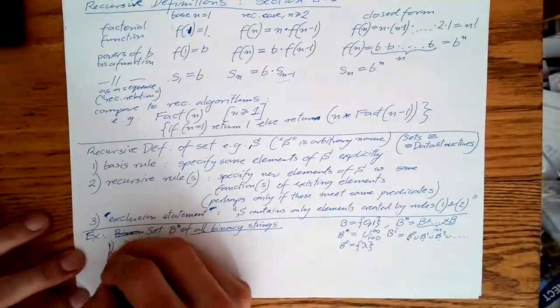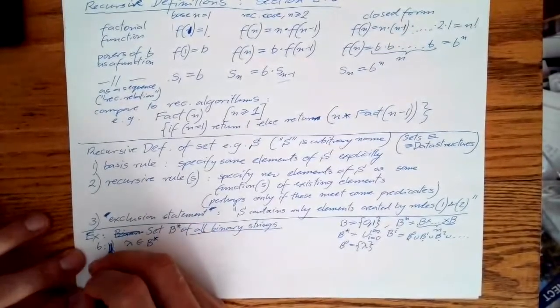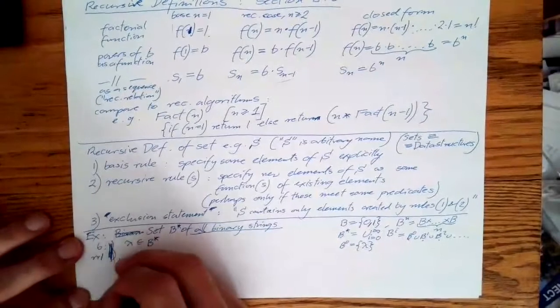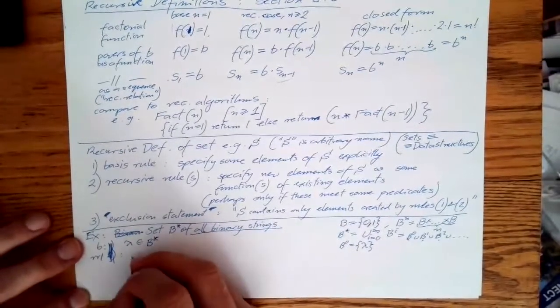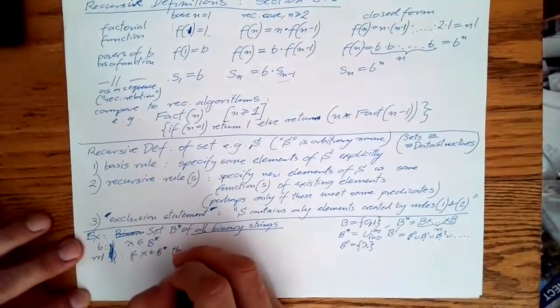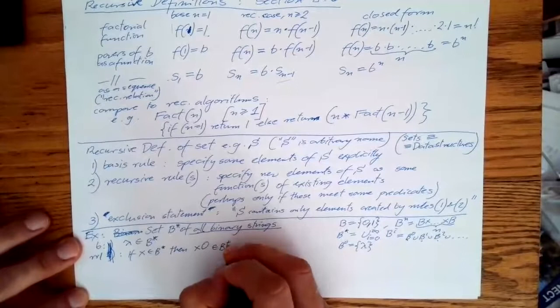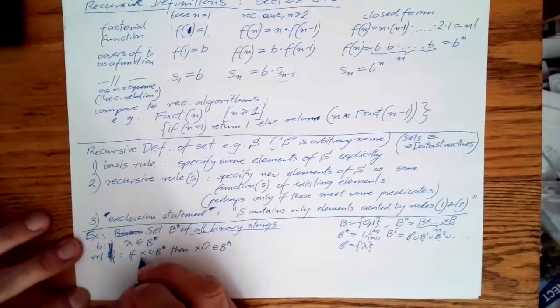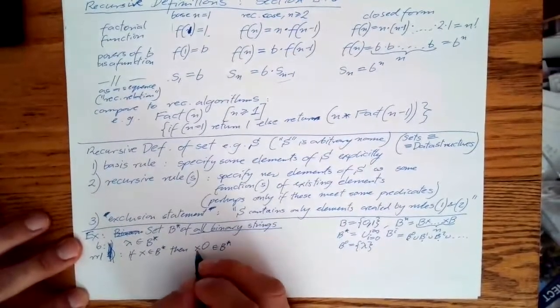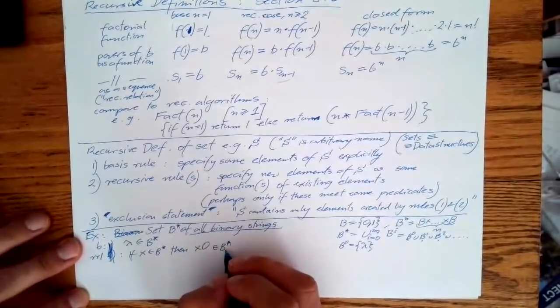So this is the base rule. And now I'll have recursive rule number 1. The rule will be, if X is in B star, then X0 is in B star. In other words, if X is a bit string, then X concatenated with a 0 is also a bit string.